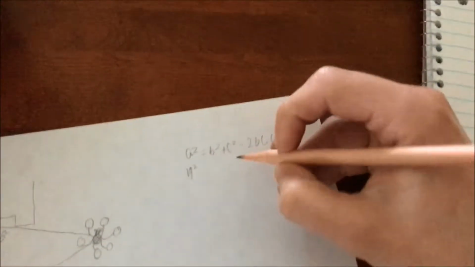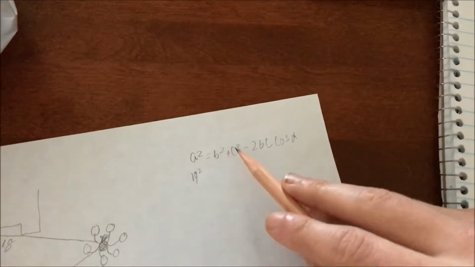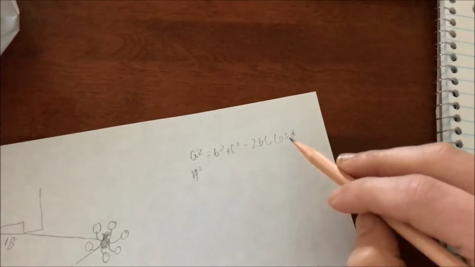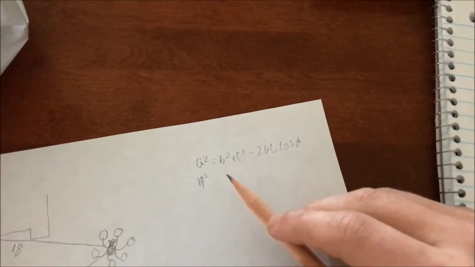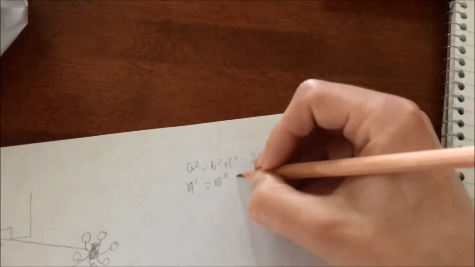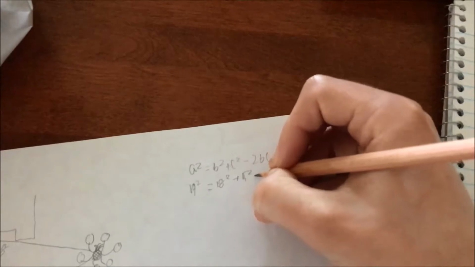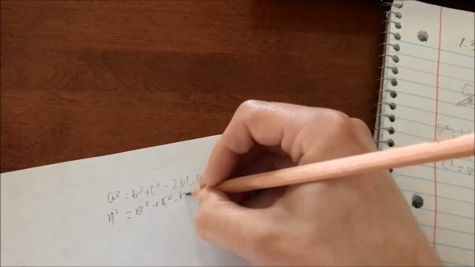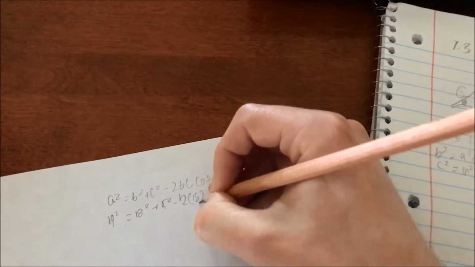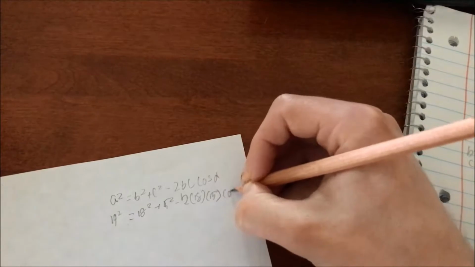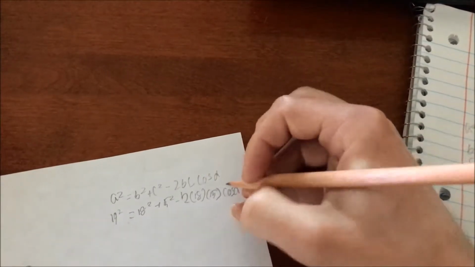So as we know, a squared equals b squared plus c squared minus 2bc cosine alpha. So 19 squared would equal 18 squared plus 15 squared minus 2 times 18 times 15 cosine alpha.